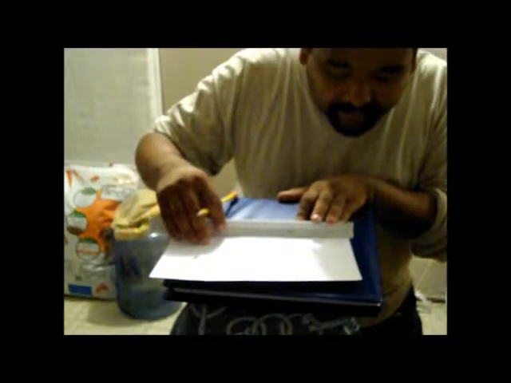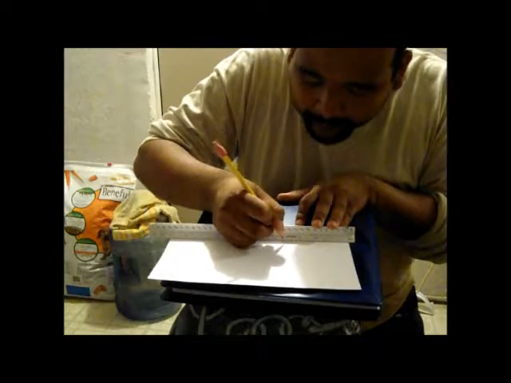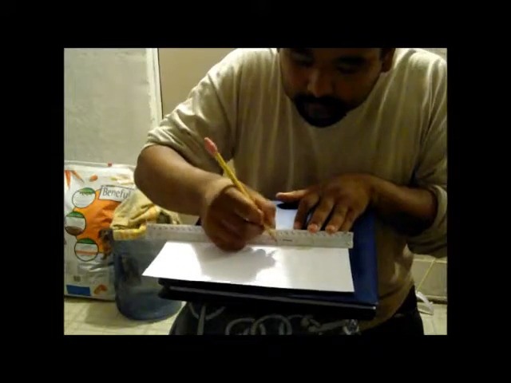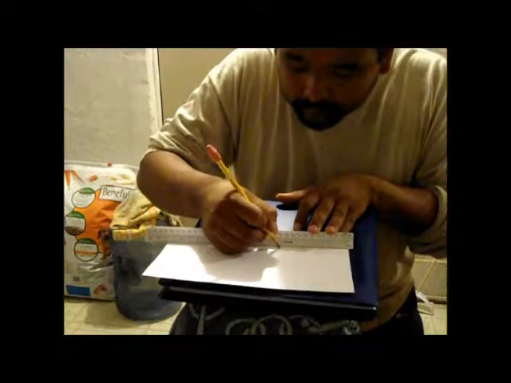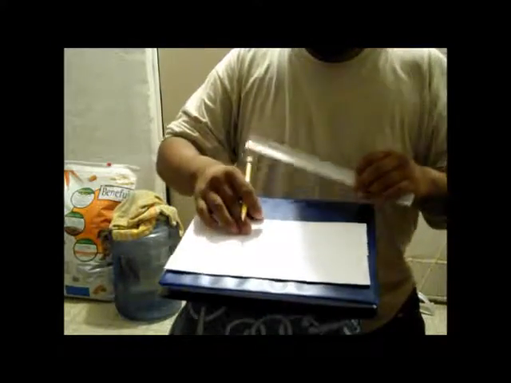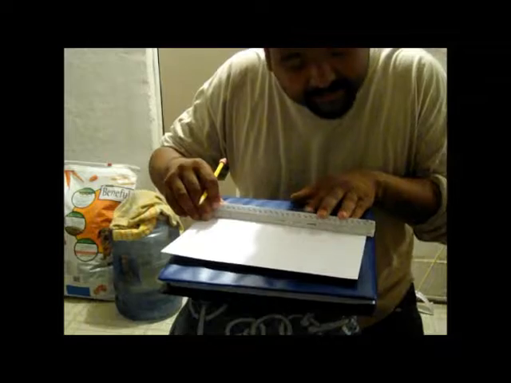Then our second point, which is B, has to measure 4 inches from the beginning. And then line C is going to measure 7 inches.